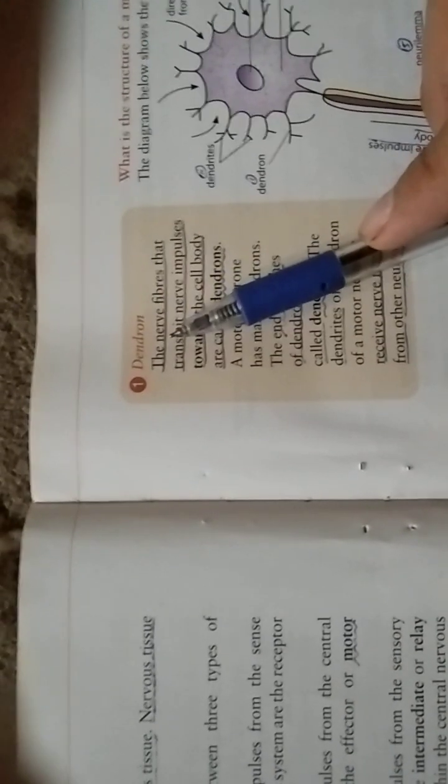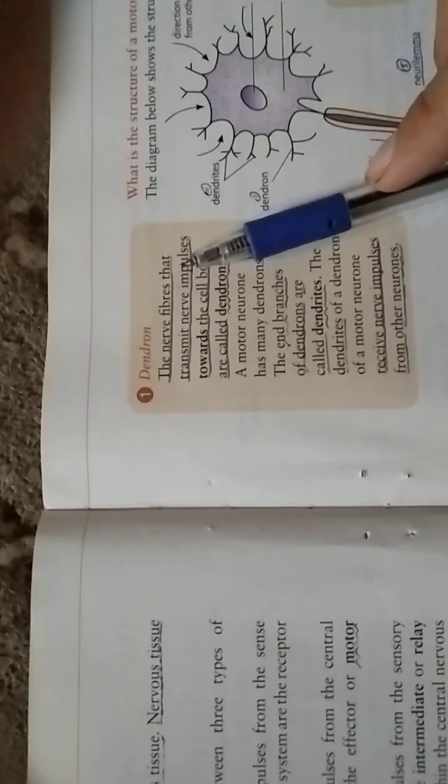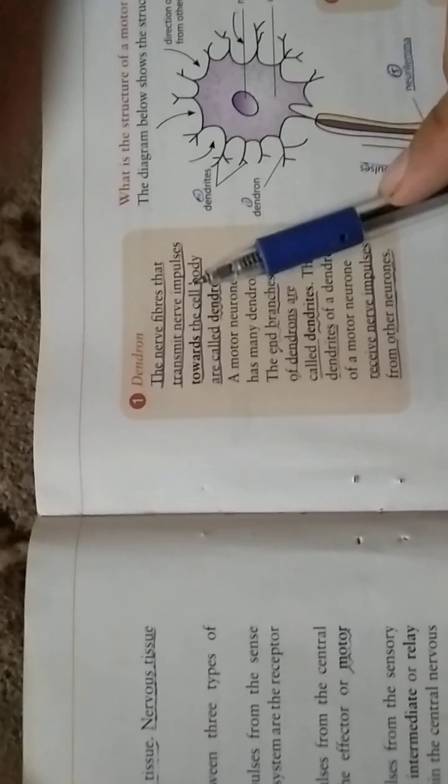Dendron: the nerve fibers that transmit nerve impulses towards the cell body are called dendrons. A motor neuron has many dendrons. The end branches of dendrons are called dendrites.